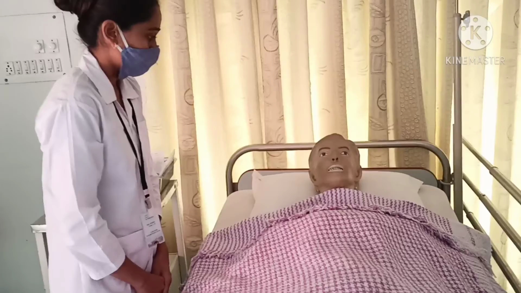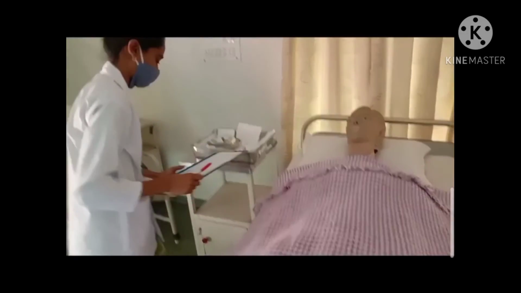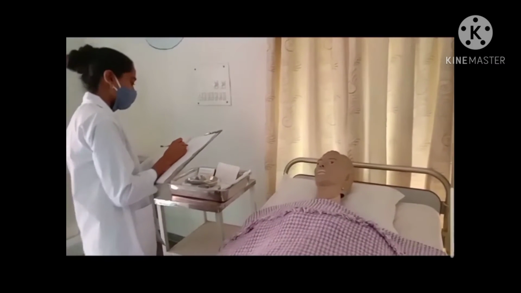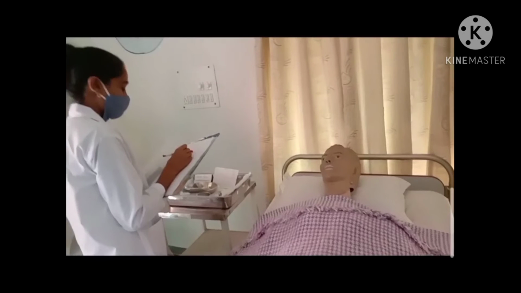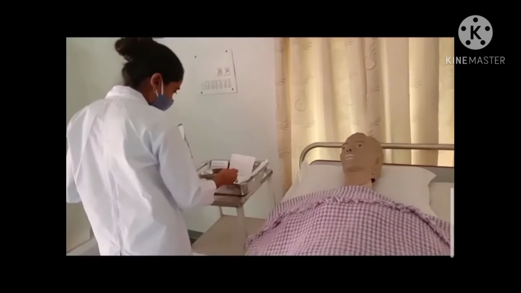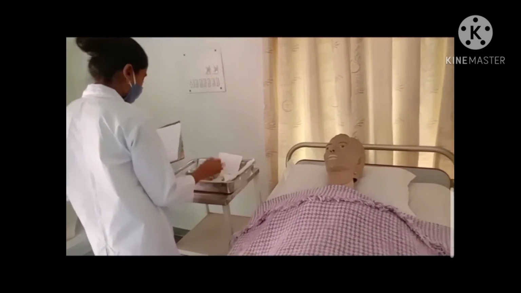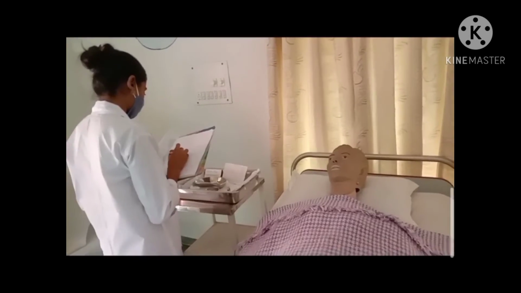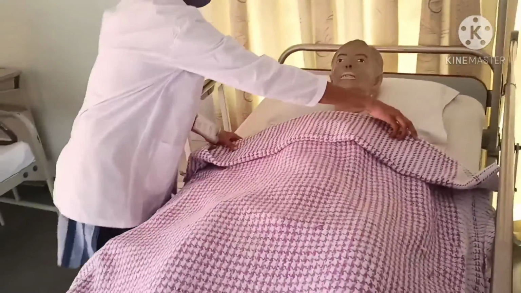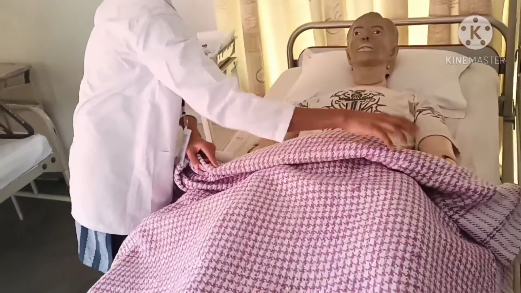So firstly, greet the client and explain the whole procedure to the client. Check the physician order for medication prescription. Then assess the preparation of the medication, vial or ampule. Then check the 10 rights of medication administration, that is right patient, right drug, right dose, right route, right time, right technique. After that, place the patient in a comfortable position and provide privacy. And select the site of injection.